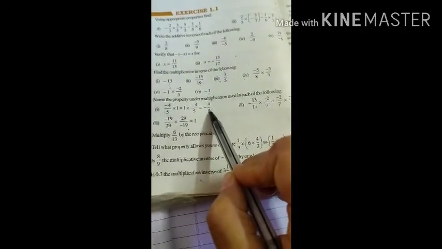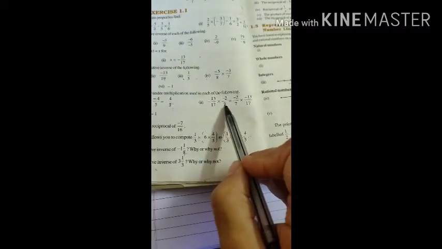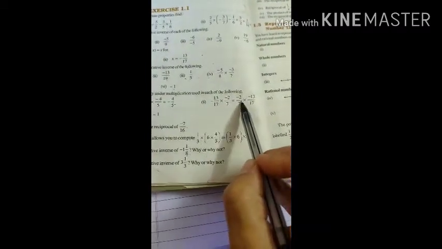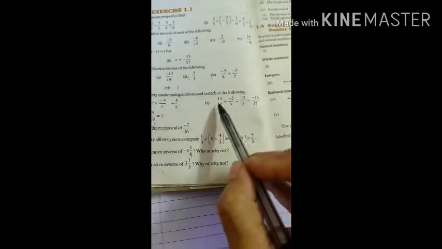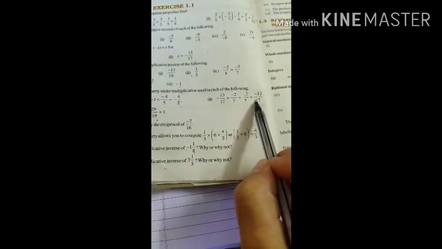Means the order does not affect the result when you multiply the two numbers. This property is called commutative property of multiplication. In the second part also the two numbers are multiplied, and here the order is changed but the result is same in both the cases, so it is again the commutative property of multiplication.